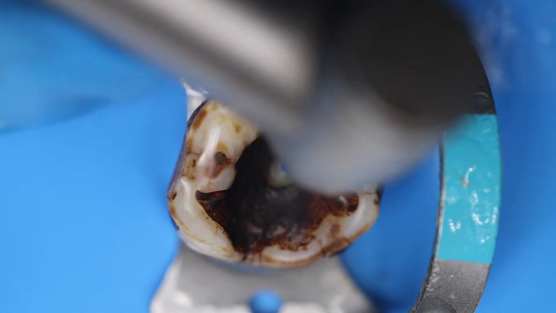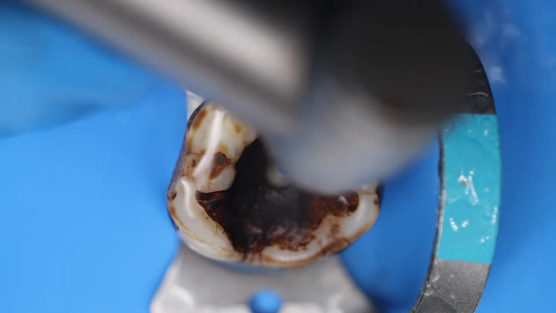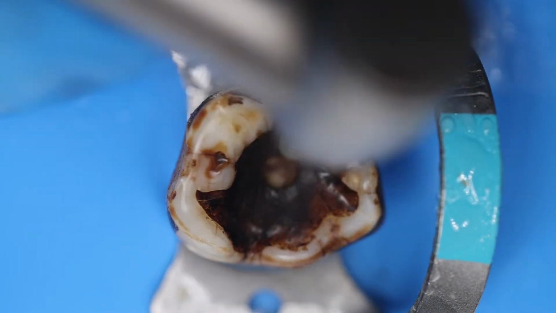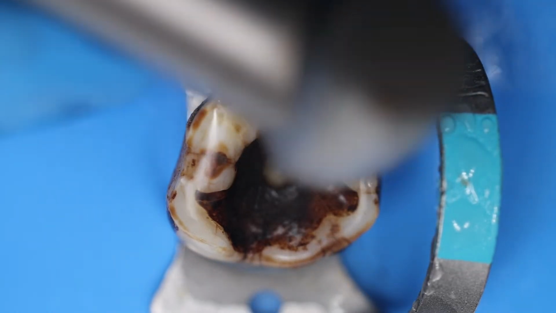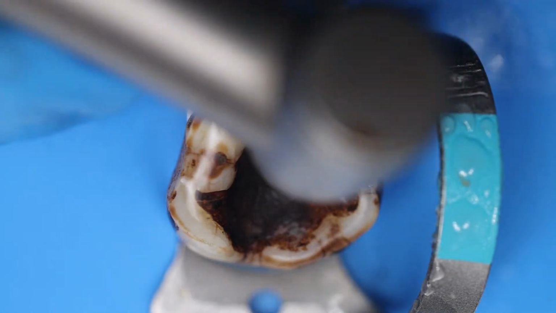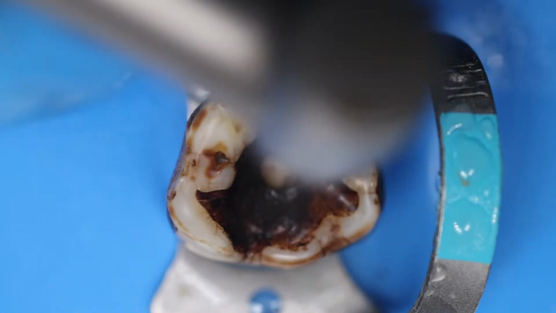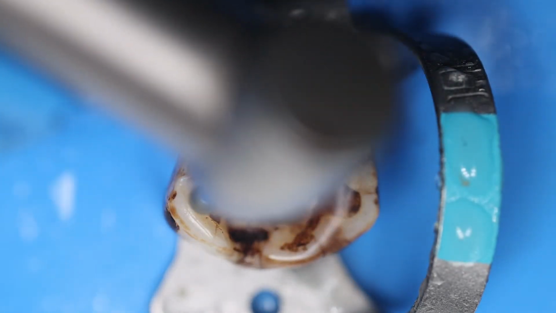When we are using the round burr, we are going very slowly so that you can understand how we progress. As you can see, we are progressing into the center. Now we can slowly also expand to remove the caries that is there on the occlusal aspect.